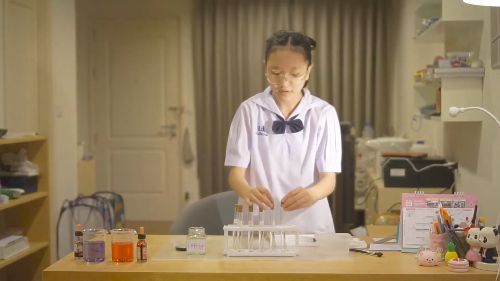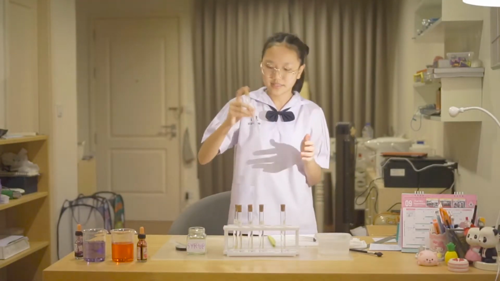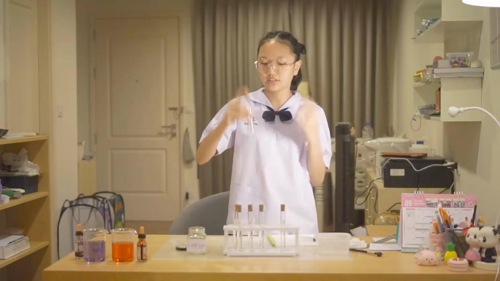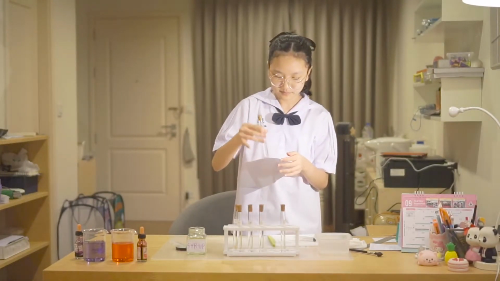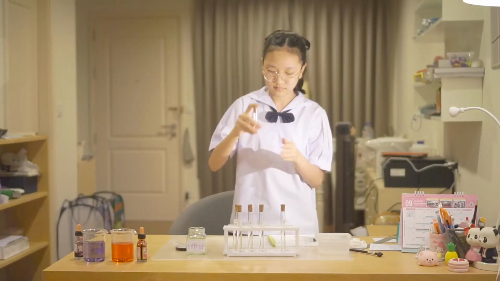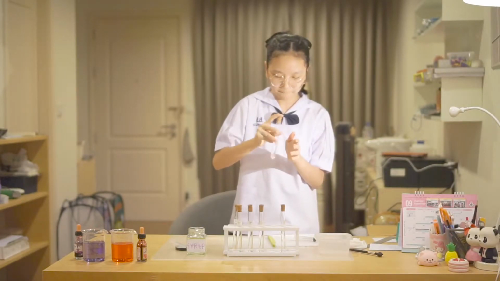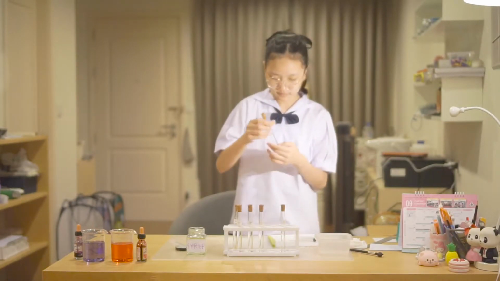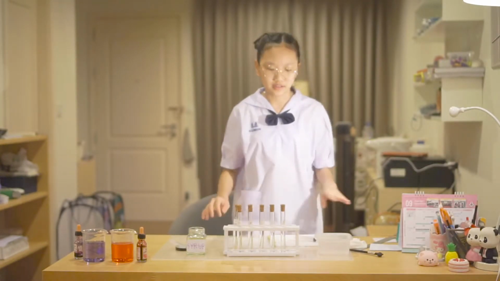Then I will put the cork in and shake it so that all the syrup is dissolved in water. The rest of them I already have prepared.